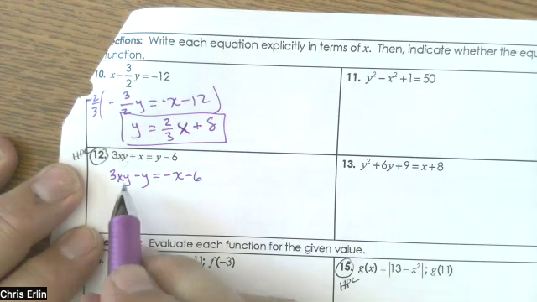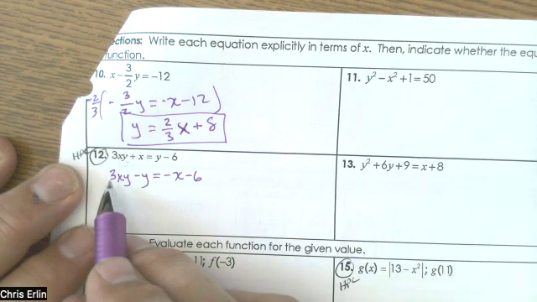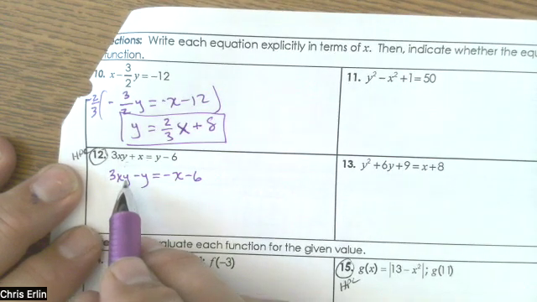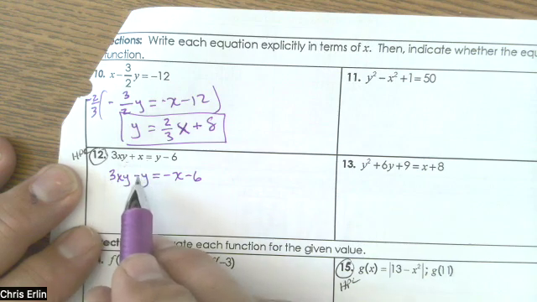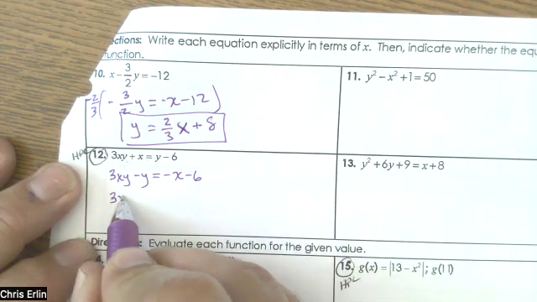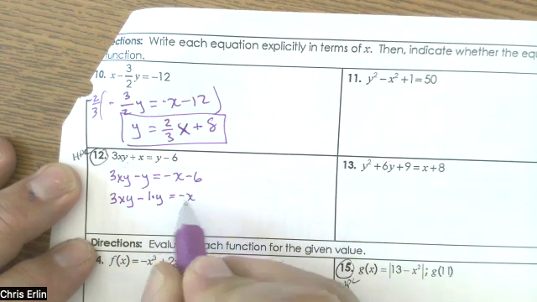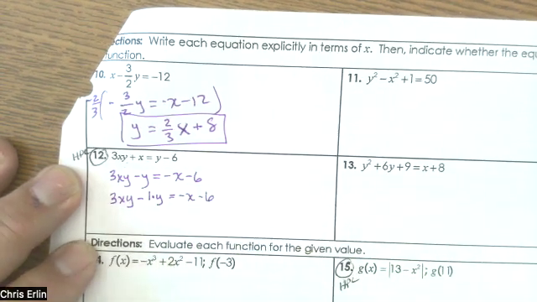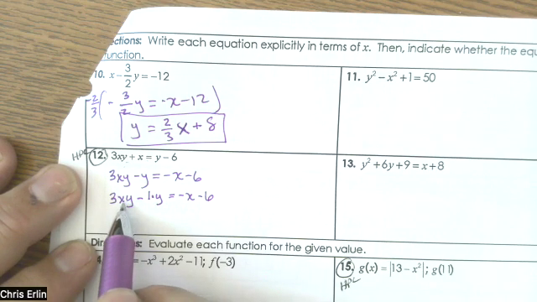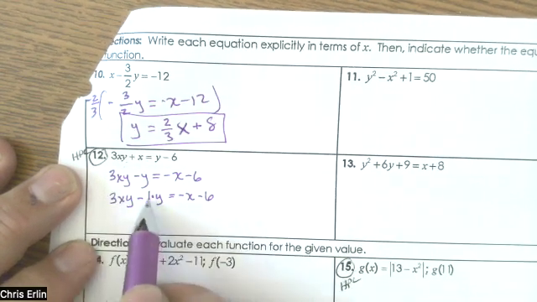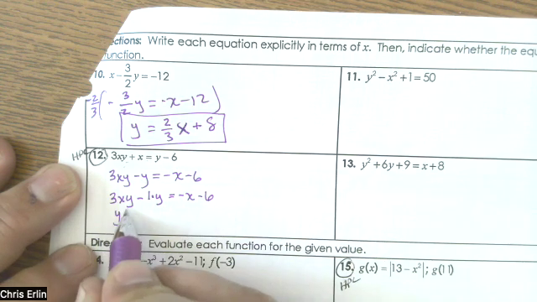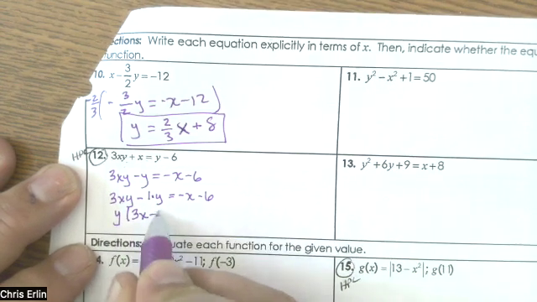Now, the problem is I need this 3x out of the way. There is a y here, but it's being multiplied by all these. And there's a y here, and we see it as being subtracted. But could we also visualize this as 3xy minus 1 times y equals negative x minus 6? You guys agree that's the same thing? Now I can see that y is being multiplied by this and being multiplied by this. So I can factor that y out.